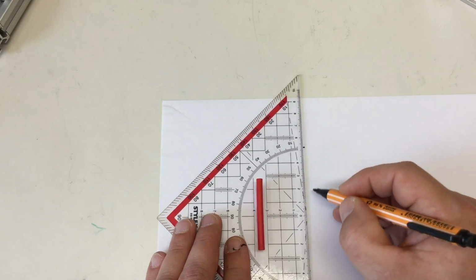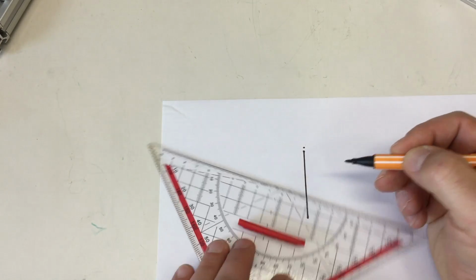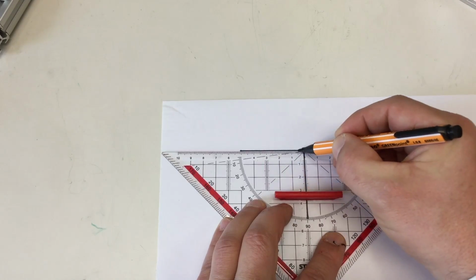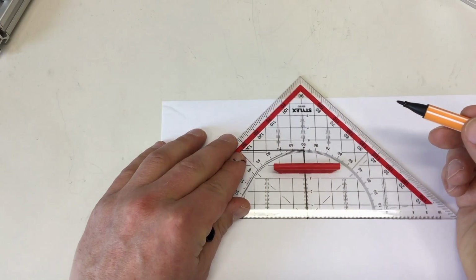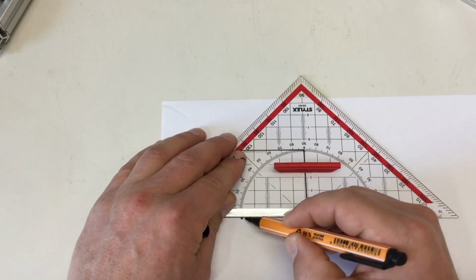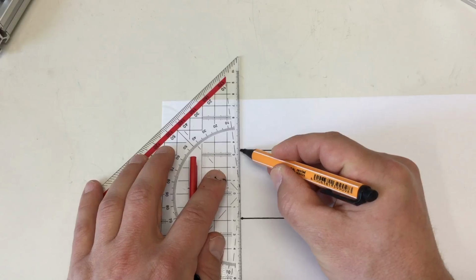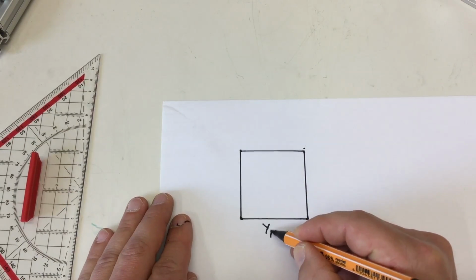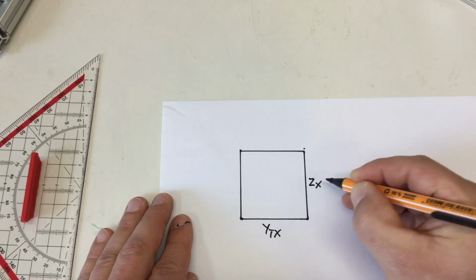And let's make that 5 centimeters and 5 centimeters, and again roughly 5 centimeters. So that's my machine with the dimensions y, tx and zx.